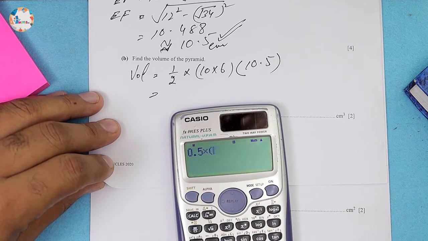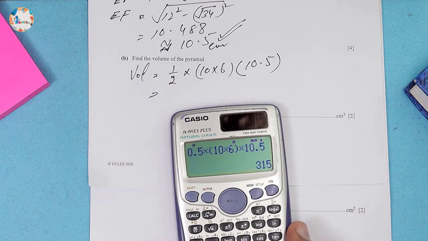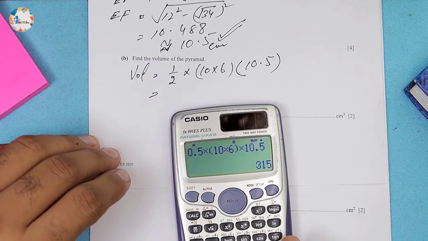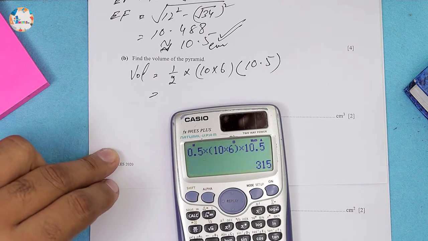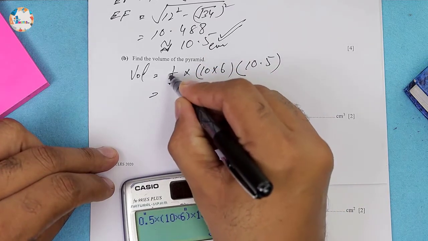So we can write here 10 into 6, and this will be multiplied by 10.5, and this will result in 315. So basically it's not 1/2, it is 1/3 in the formula.